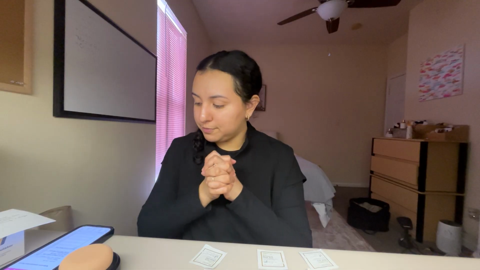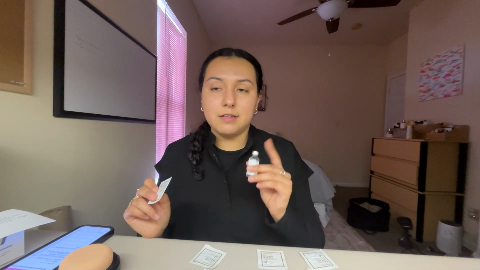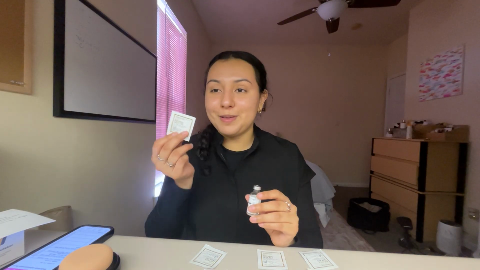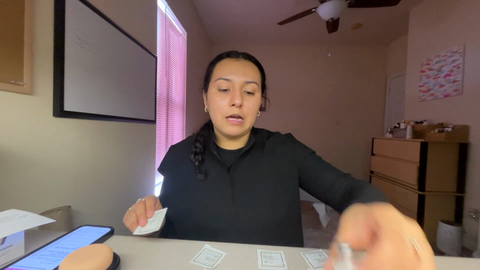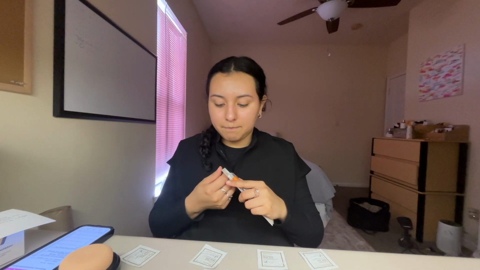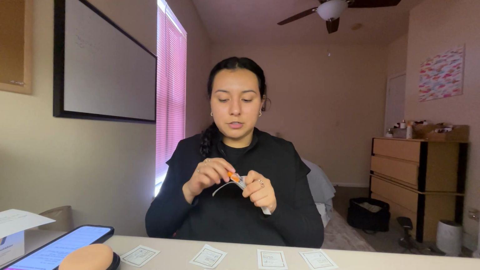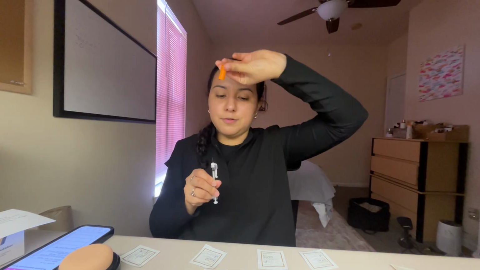Now I am going to go ahead and check my supplies. Alright, so for my multi-dose vial, I have insulin. So I'm going to make sure that I wipe the self-sealing stopper top with my alcohol swab. I'm going to swab it, and I'm going to allow that to dry. And then as that's drying, I'm going to open my insulin syringe.